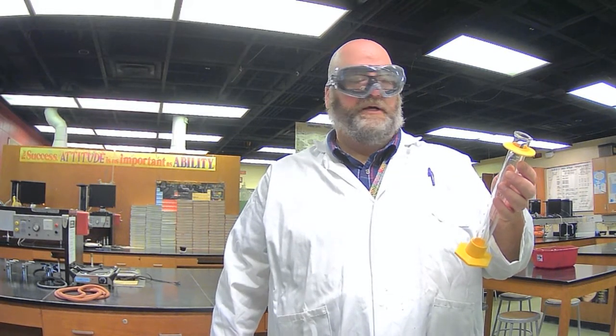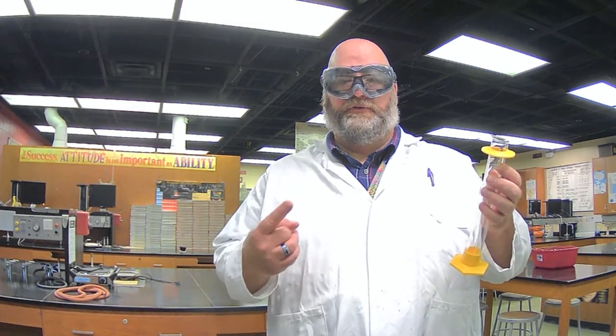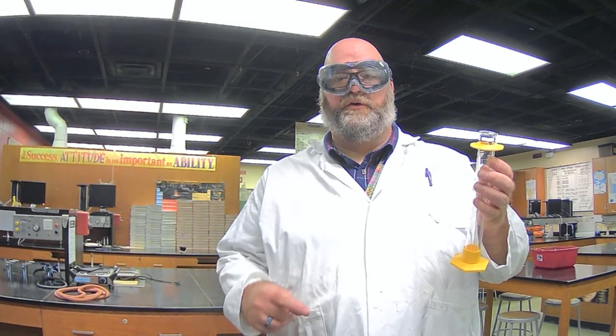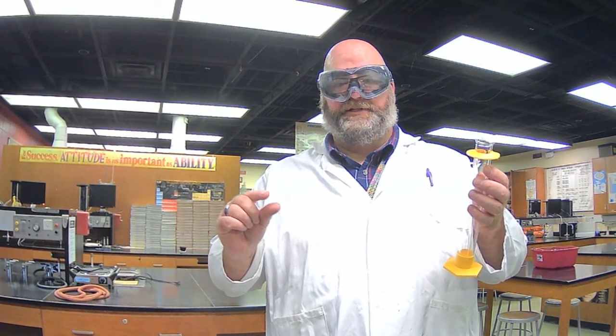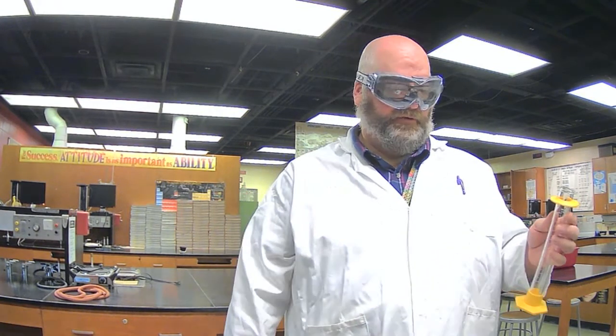It's a 100 milliliter graduated cylinder. Each tick mark on here is 1 milliliter. Therefore we can go to a single decimal place with this. We can go to the tenths place, because we know to a milliliter accuracy, so with the additional digit that we need for that estimated digit, it's going to be a 1 decimal measurement.